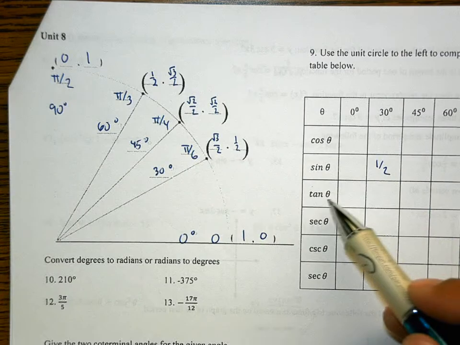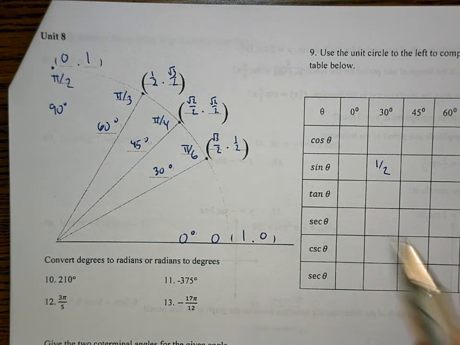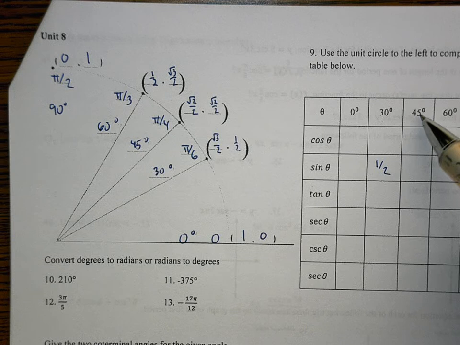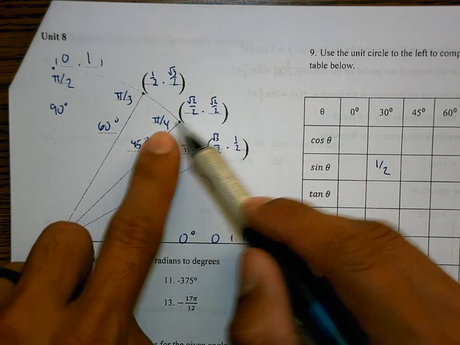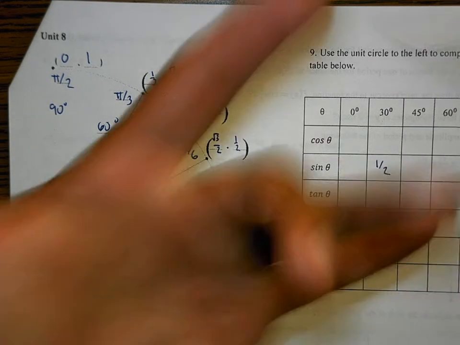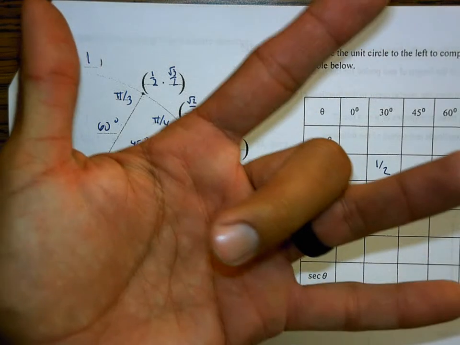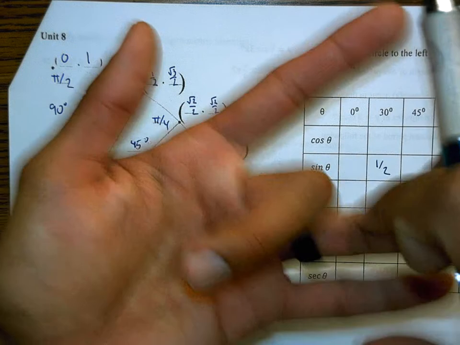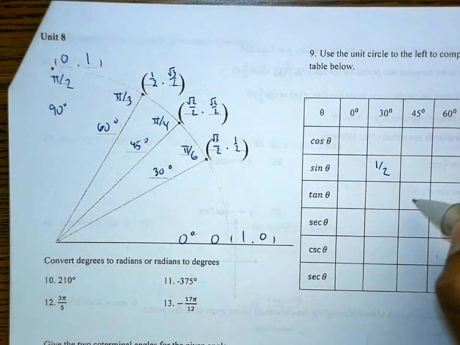Well, how do we figure out what tangent is? Tangent is the sine divided by cosine. So if I was doing the tangent of 45 degrees, it's the sine divided by cosine. And what I showed you way back then was it was this many fingers, the sine divided by the cosine, and 2 divided by 2 is 1.